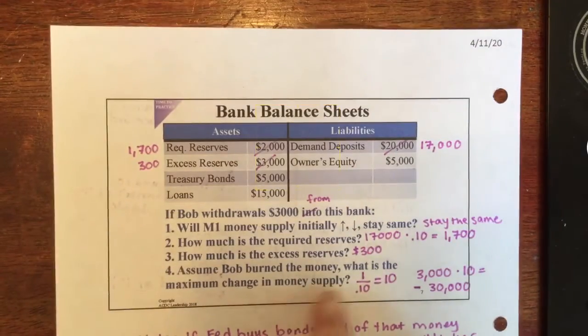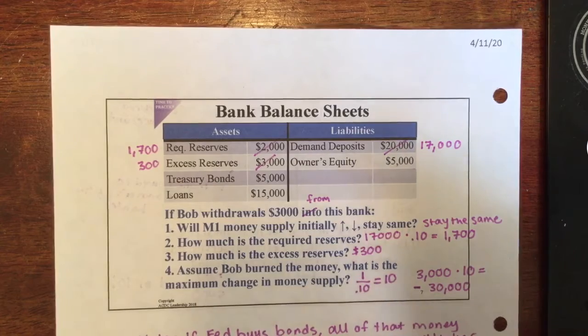So Bob burned the money. What is the maximum change in the money supply? Well, now people cannot get loans out, right, from Bob's money. So the change in the money supply will be negative 30,000.